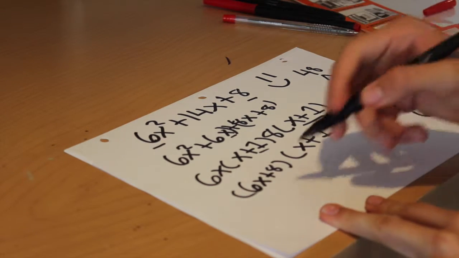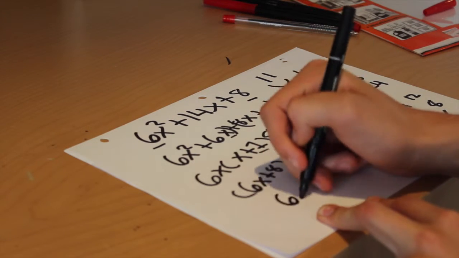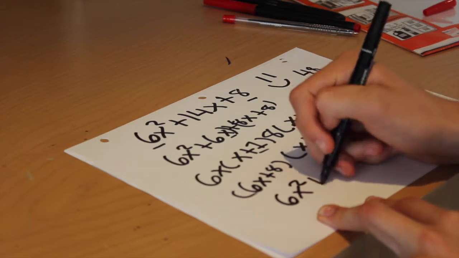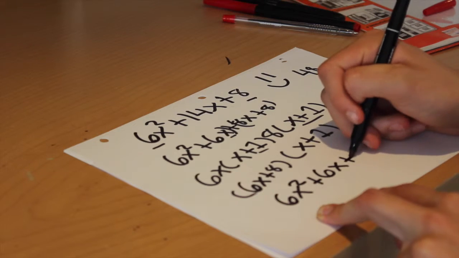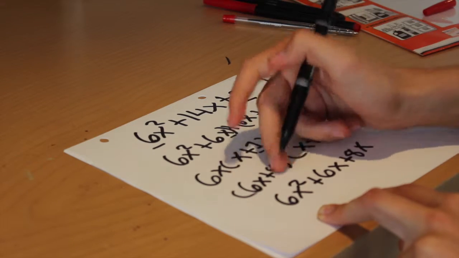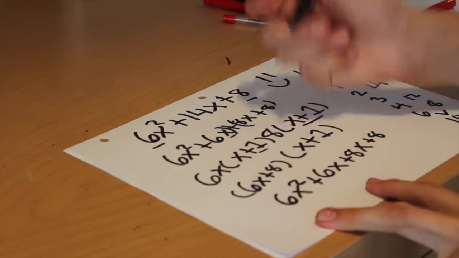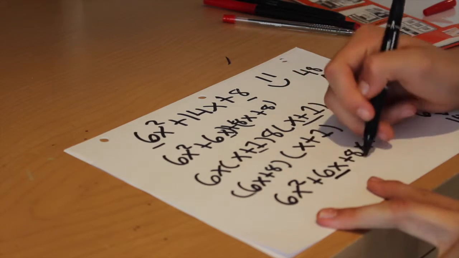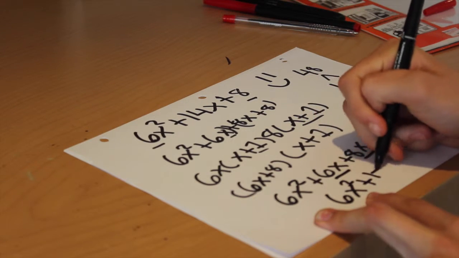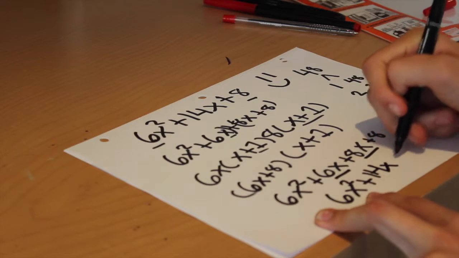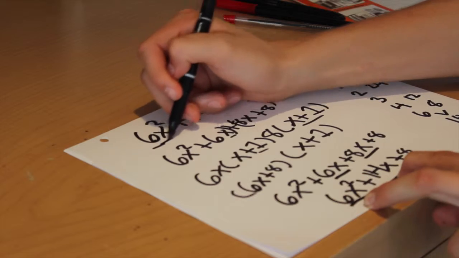To check our answer, we're going to distribute it. So 6x times x equals 6x squared, times 1 plus 6x. Then 8 times x equals 8x. Then 8 times 1 equals 8. So we're going to combine like terms now. 6x and 8x are like terms. So 6x squared plus 14x plus 8. If we can see, our final answer is the same as the initial.